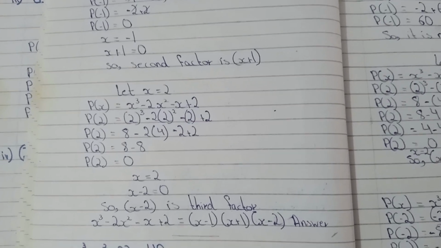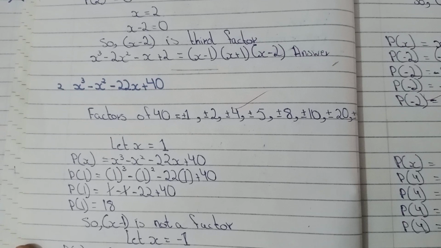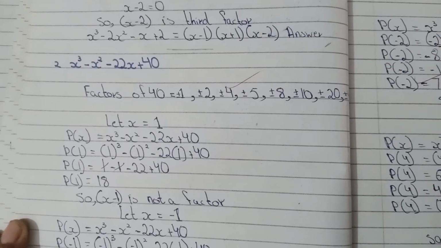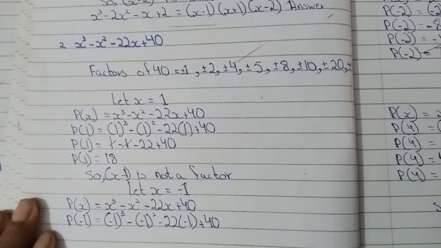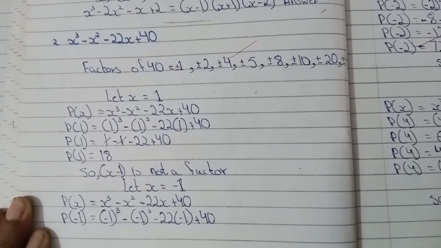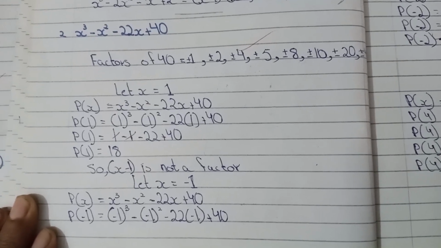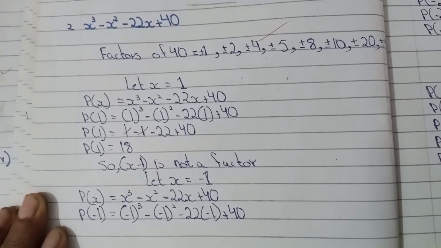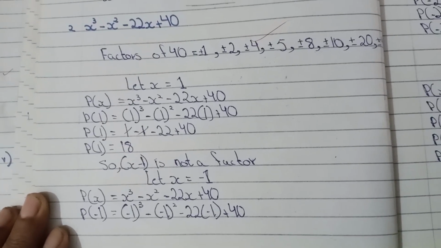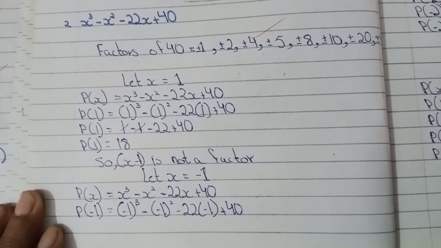Similarly, in question 2 we have to find p over q, that is 40 over 1. So we have to make the factors of 40. Factors of 40 are 1, 2, 4, 5, 8, 10, 20, and 40. We put these values one by one in the polynomial and find the remainder. If the remainder is 0, then it is a factor. First we put x as 1, and we have got the remainder 18, so it is not a factor.